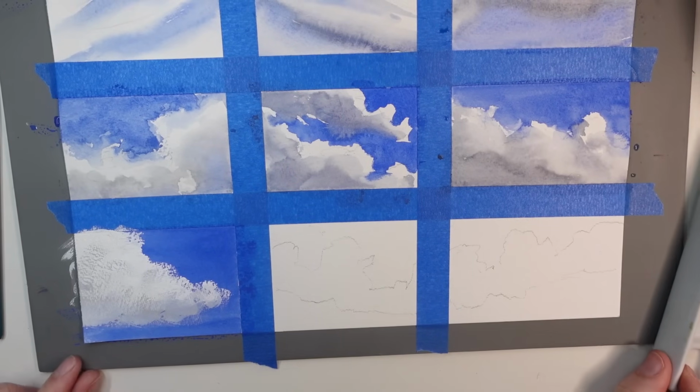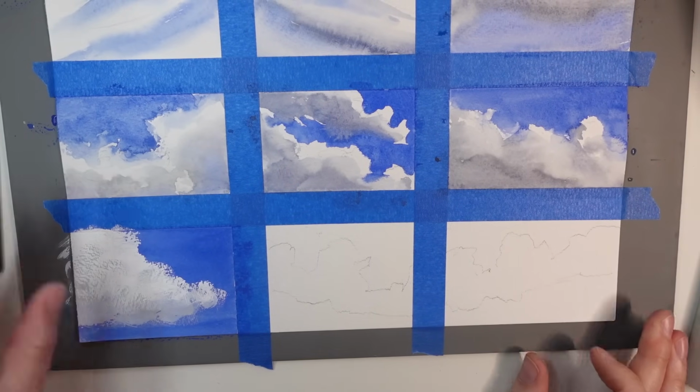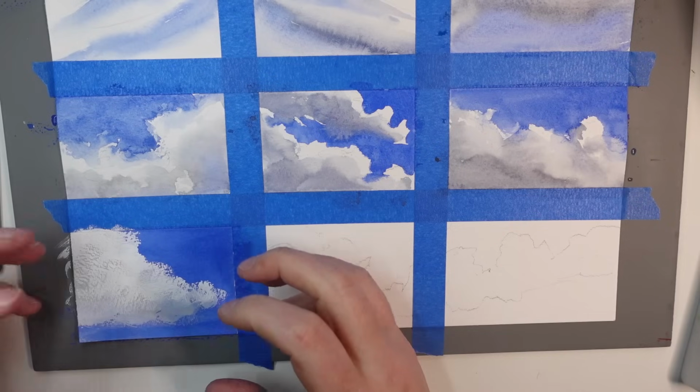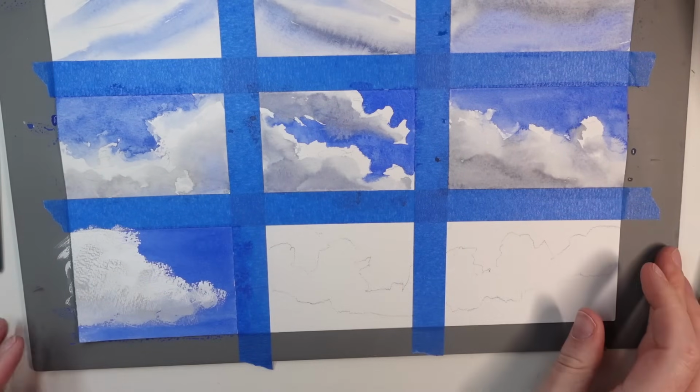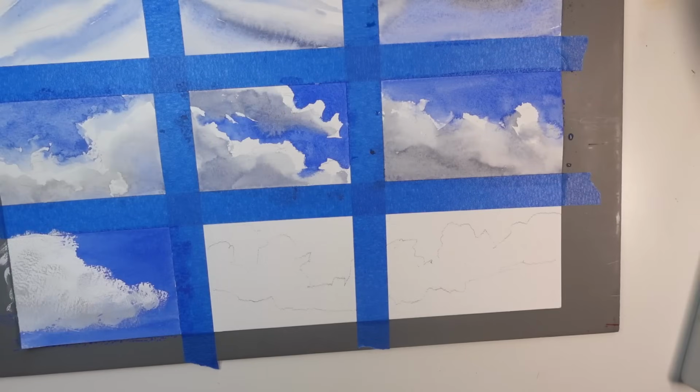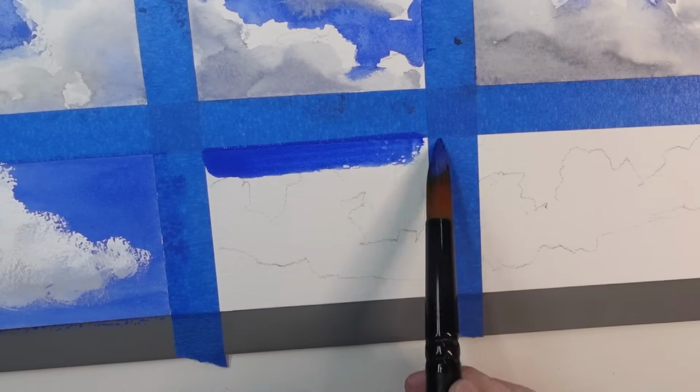And yeah, I definitely recommend doing it at least a few times at the small scale before going into a big painting. Get a feel for that. Next, we're going to do the same sky. I've got a nice blue and white mix here.